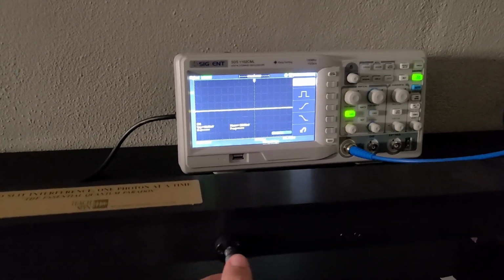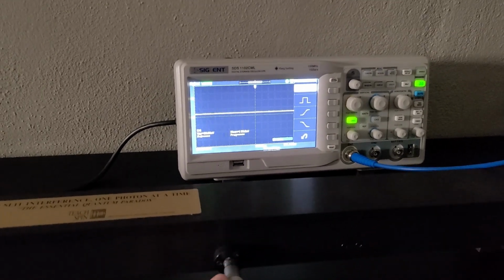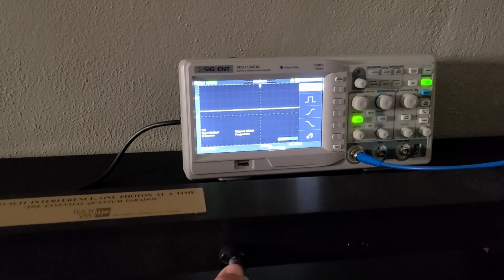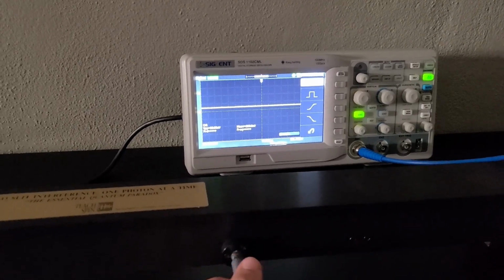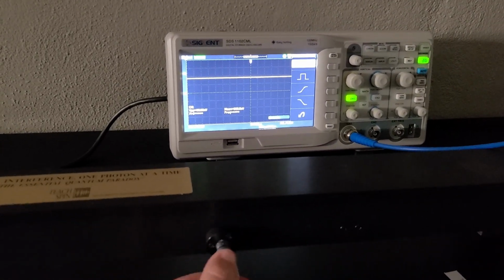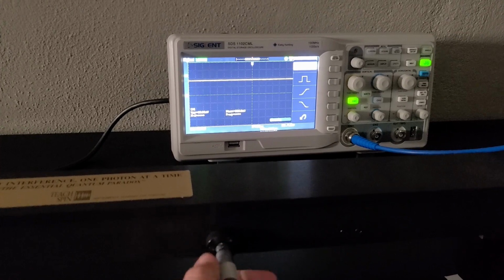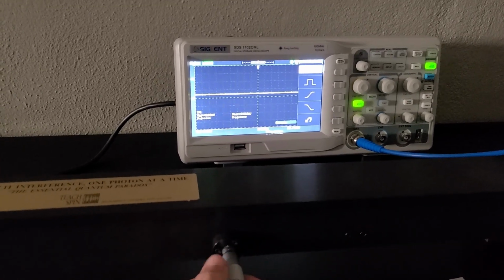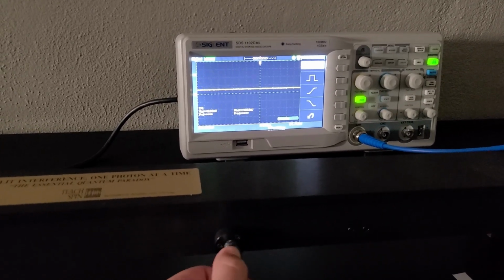Okay? So we need to mark the position where it goes from one slit to two slits. We need to come here, take down this position, and then we're going to go the other way, from two slits to one slit, and we would mark down that position.